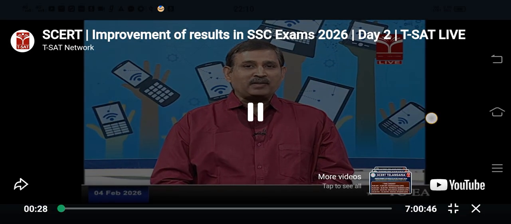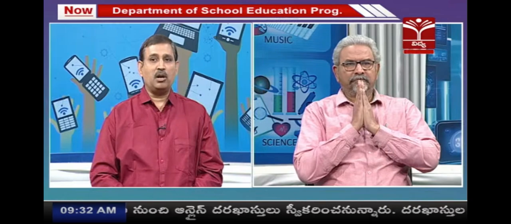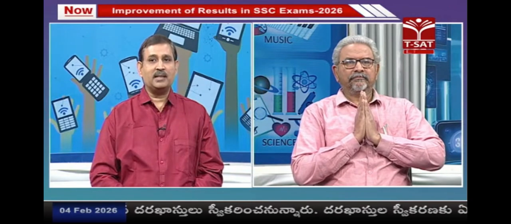Especially for class 10th students, we are going to give guidance, and for this program we have subject experts with us. To my left is Mr. P. Suresh Kumar, guest headmaster and textbook writer. He has vast experience in mathematics. And to his left is Mr. R.L.N. Murthy. He is also a textbook writer as well as subject expert.